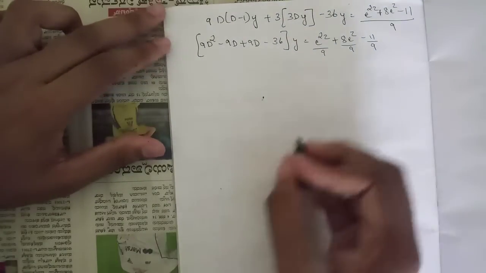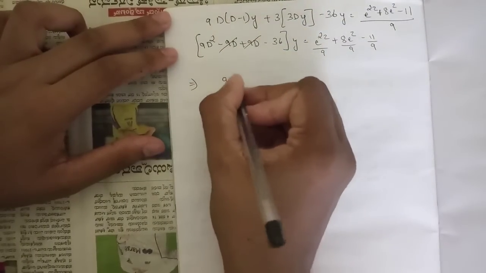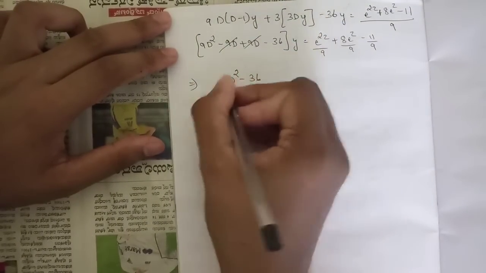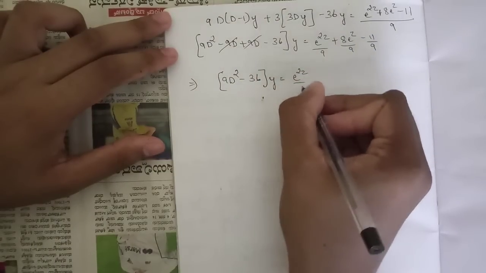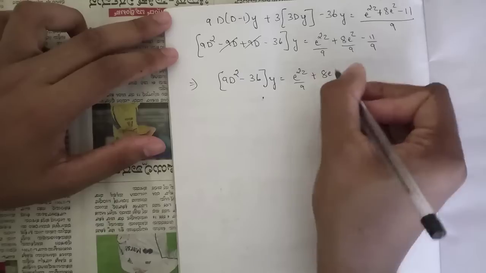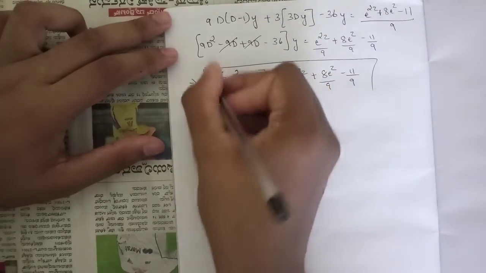Yeah, so minus 9D plus 9D goes. 9D square minus 36 into y is equal to e power 2z by 9 plus 8 e power z by 9 minus 11 by 9.